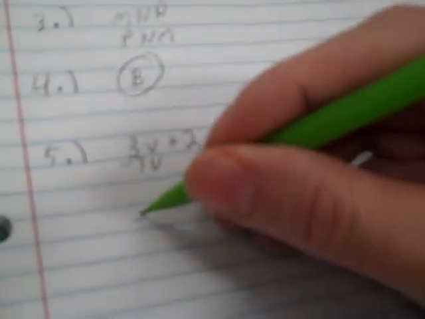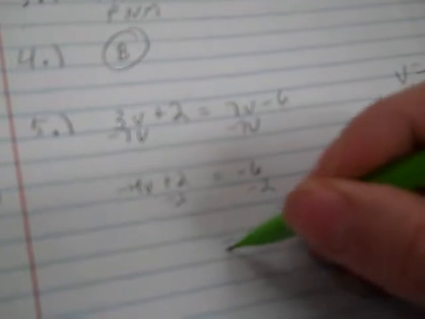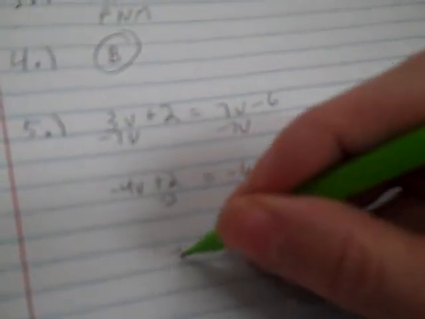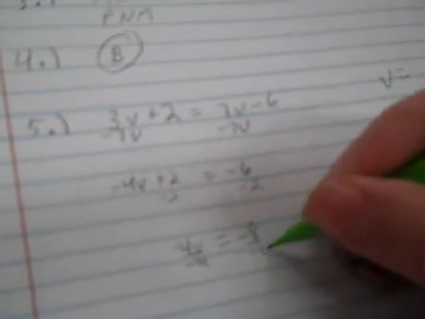Now we got to solve for V, find out what that equals. Okay, so we want to get the V's on the same side. So minus 7V, minus 7V, and that's going to give me negative 4V plus 2 equals negative 6. Then we minus 2, and negative 4V equals negative 8. And then we divide both sides by negative 4. And V is 2, okay? But that's not your answer, okay? They're trying to trick you.